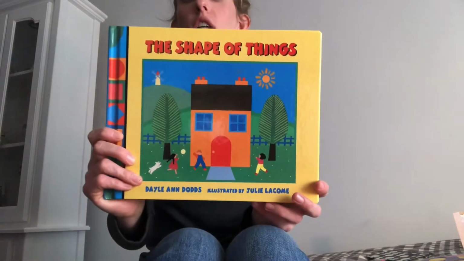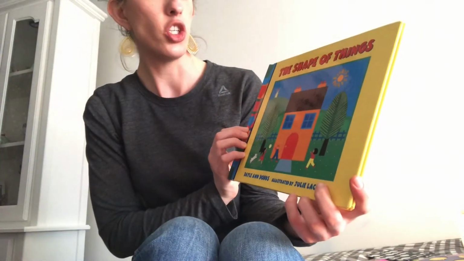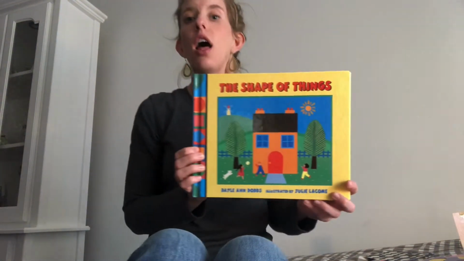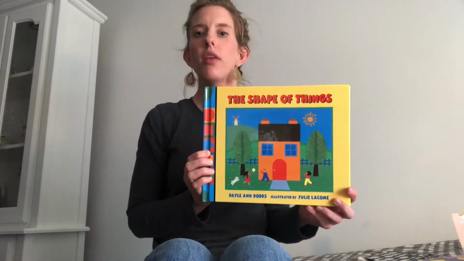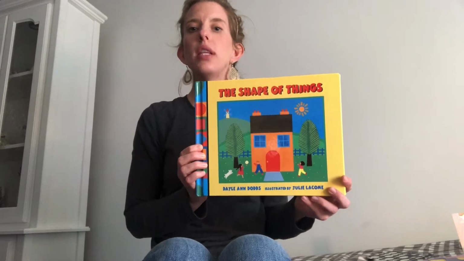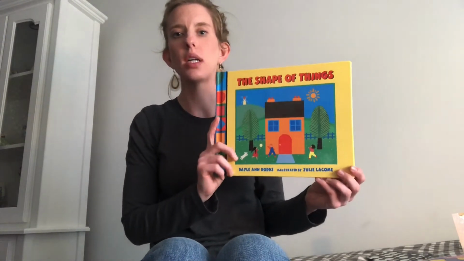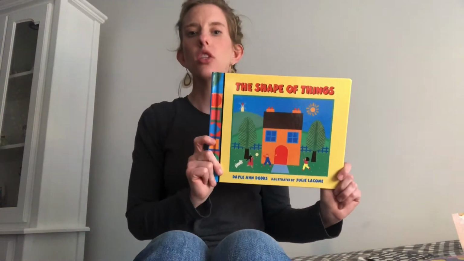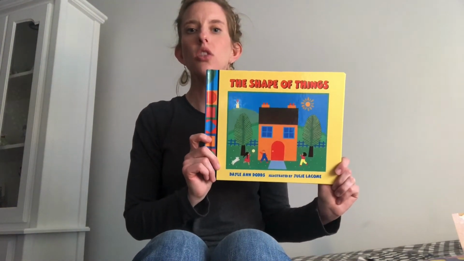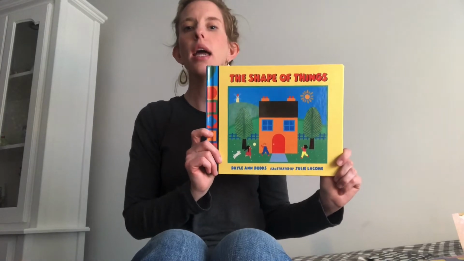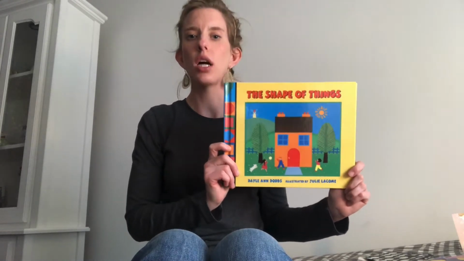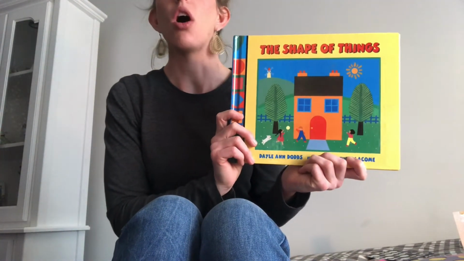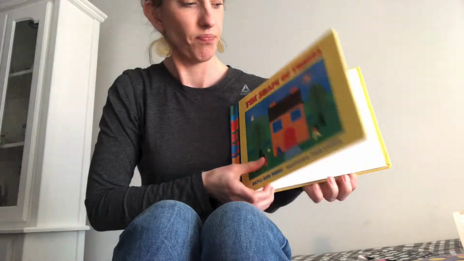So the title of our story is The Shape of Things. The author is Dale Ann Dodds. The author writes the words. And the illustrator is Julie Lacombe. The illustrator draws the pictures. So in our story today, it's going to be all about shapes.